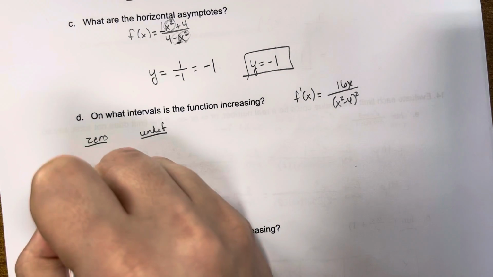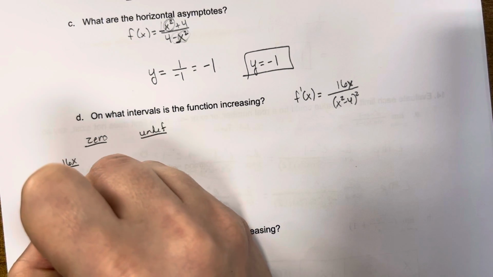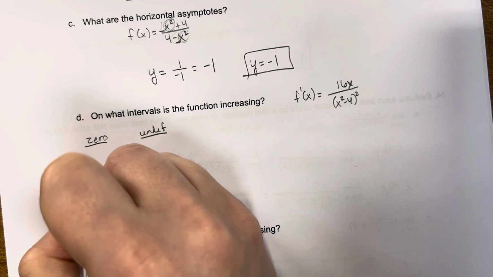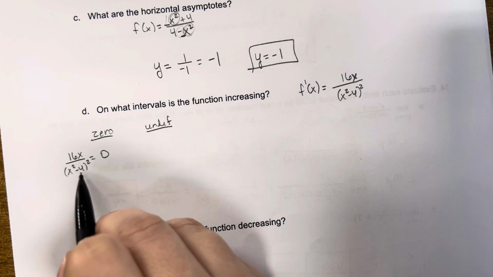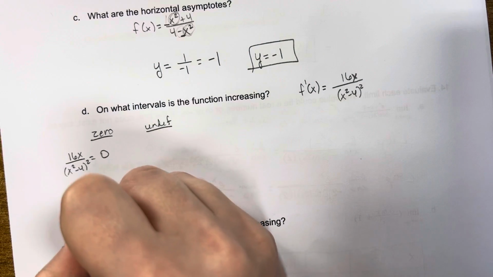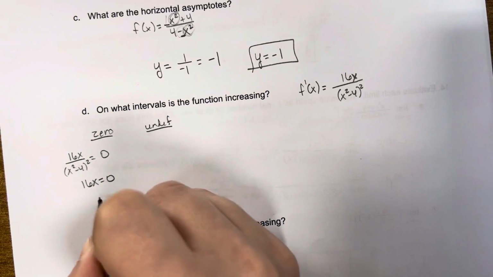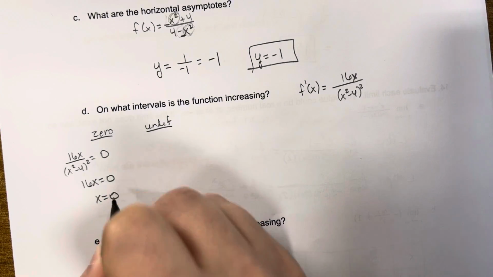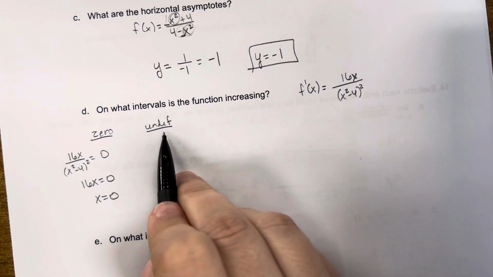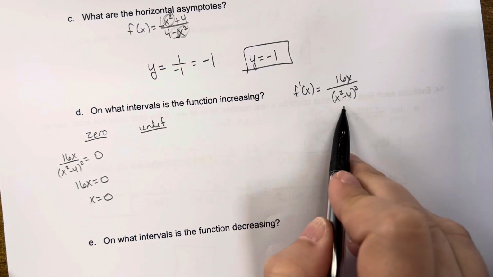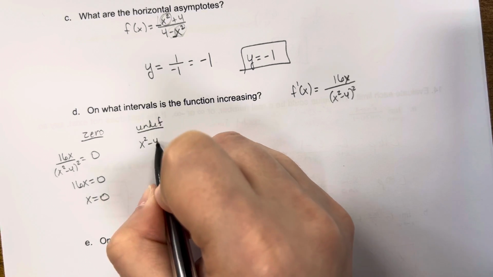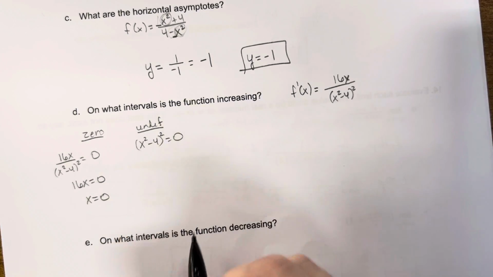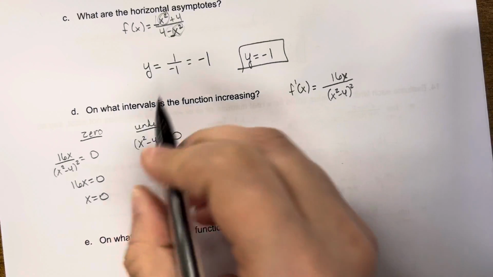So when is it 0? So 16x over x squared minus 4 squared, when does that equal 0? Well, if I just multiply this over here, that really is when 16x equals 0, so that's when x equals 0. When is it undefined? It's undefined when your denominator equals 0. So in this case, it's really when x squared minus 4 squared equals 0. So when is that going to happen?